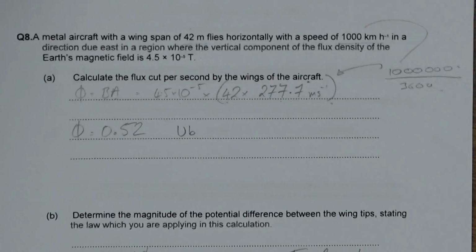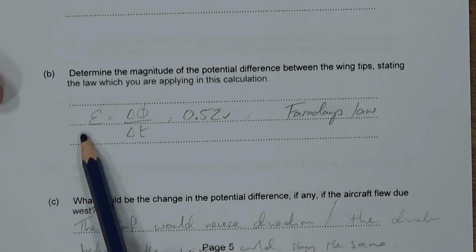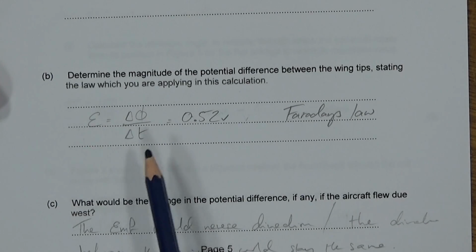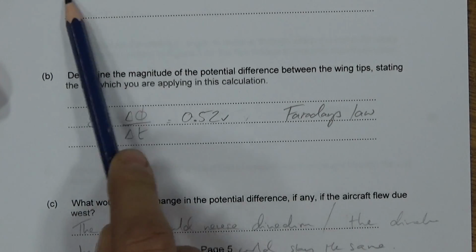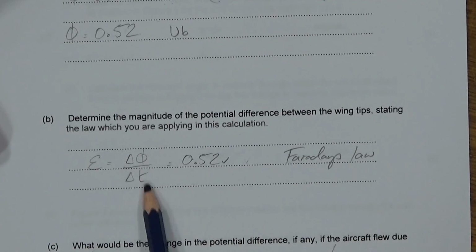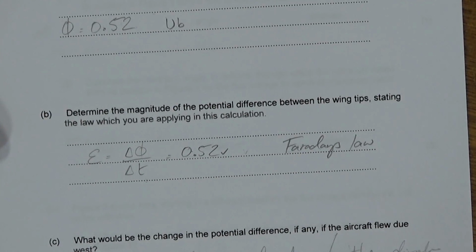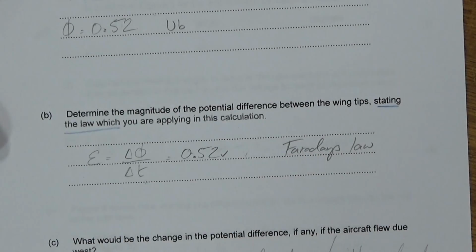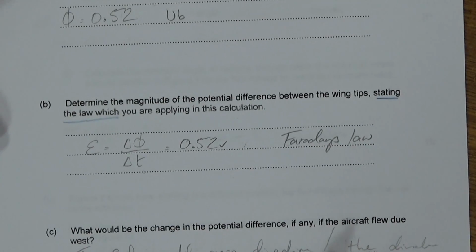B, determine the magnitude of the potential difference. Well, Faraday's law tells us that the rate of change of flux density is the EMF. So it's basically, that's what's happening. That's how much flux is being cut in 1 second. So it's basically going to be that in 1 second. It's 0.52 volts. And stating the law you're applying, and that's the key thing, is Faraday's law.